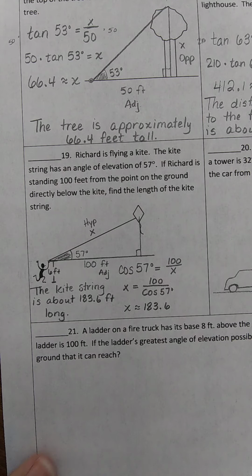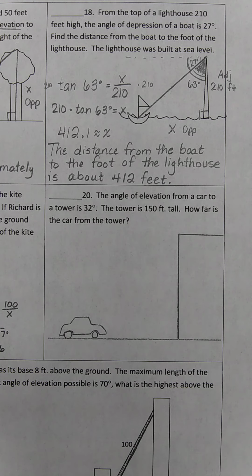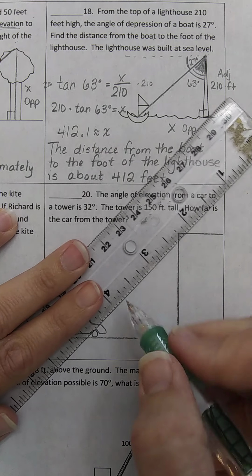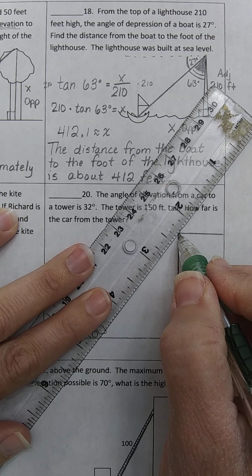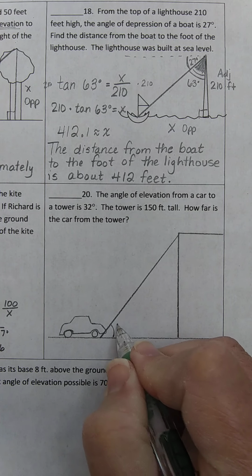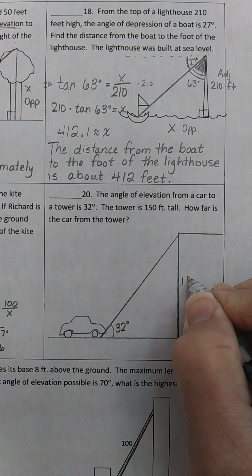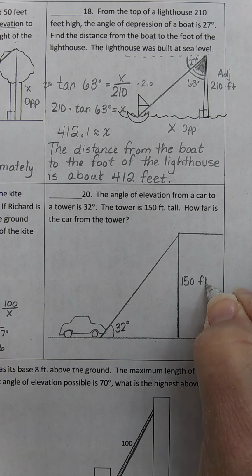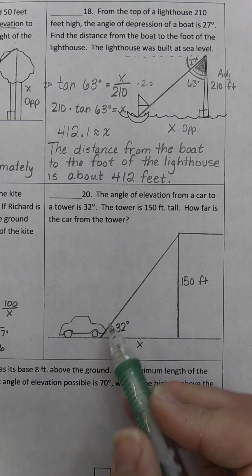All right. Now we have this car and a tower. The angle of elevation from the car to the tower, and I'm going to go all the way to the ground here because it doesn't tell me to do otherwise, is 32 degrees. The tower is 150 feet tall. How far is the car from the tower? So here's what we're looking for.